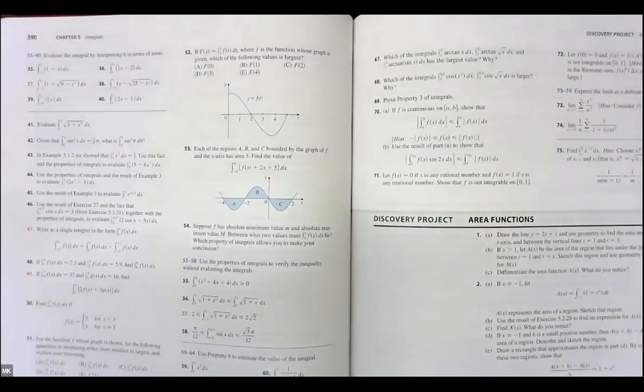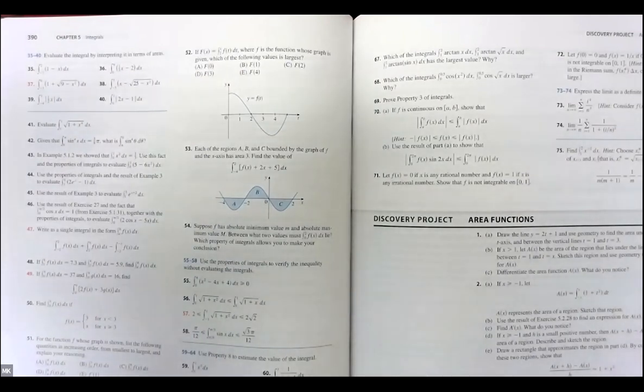Number 35, and let me stop sharing here. Number 35 through 40, it says, evaluate the integral by interpreting it in terms of areas. That's just like what I did in my last slide. I drew the graph. I figured out what area it represents. And I said, this is the area under the curve or above the curve or whatever. And that's how I calculate the integral by interpreting it in terms of area.